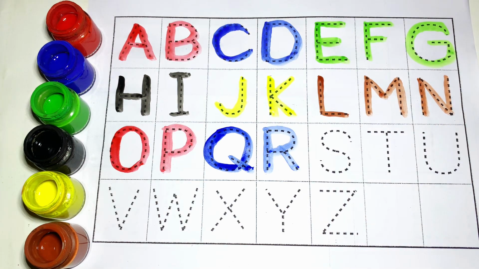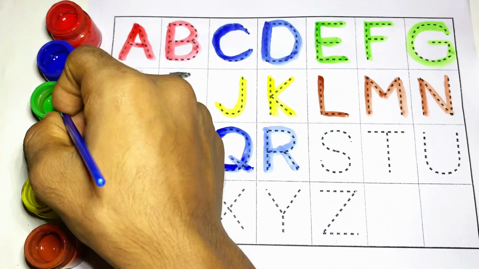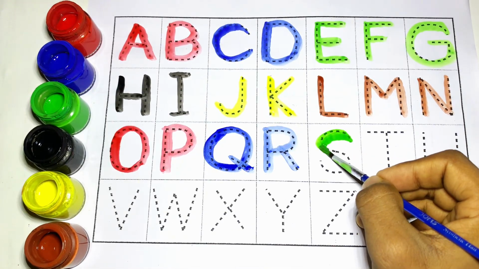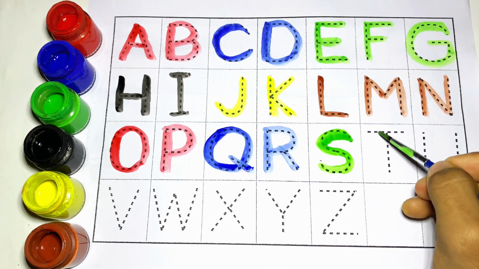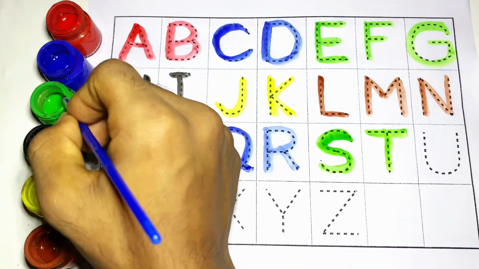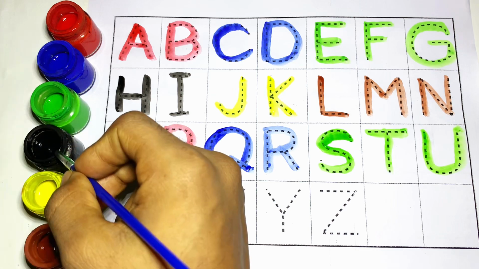Kids, now draw S. S for sun, and use green color. T. T for teacher. Kids, again use green color and draw U. U for umbrella. Kids, now draw V. V for vanilla, and use black color.